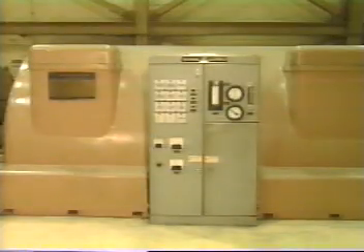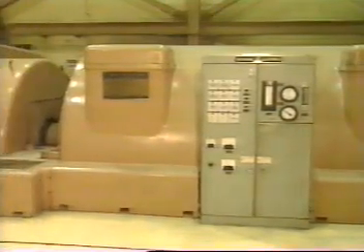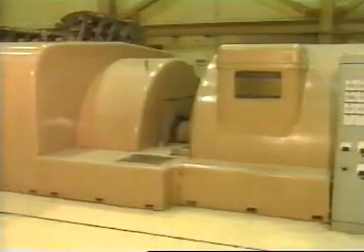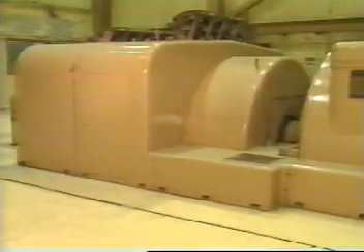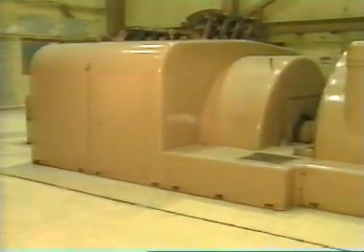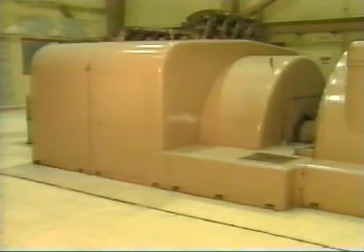This electric generator, for example, is driven by a turbine. The turbine uses the flow of steam as its source of energy, converting the kinetic energy in the steam to mechanical work to turn the generator.